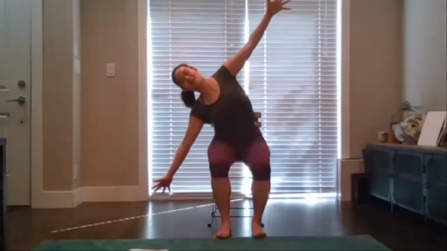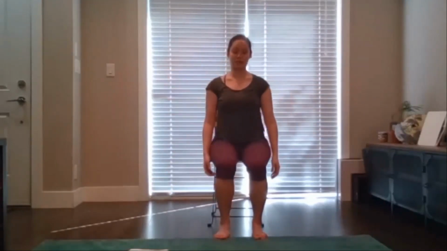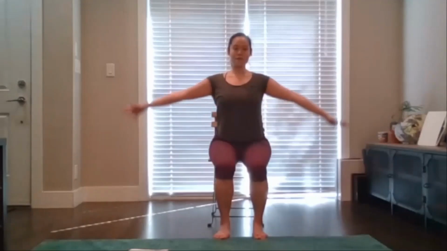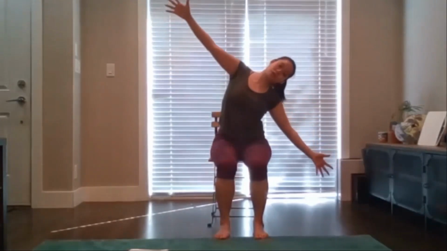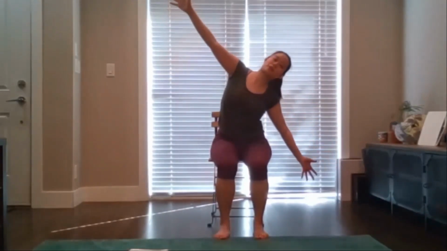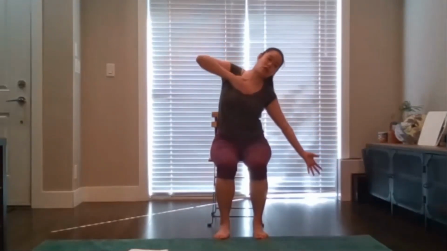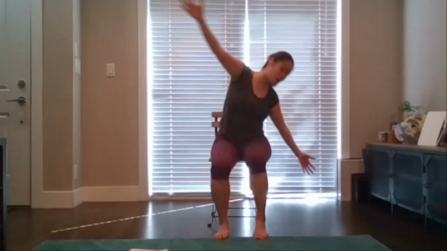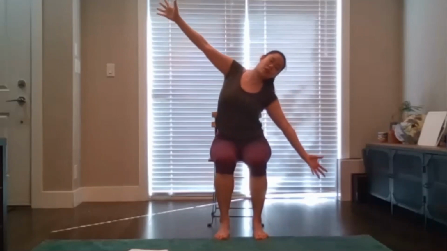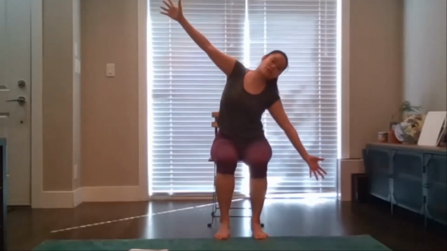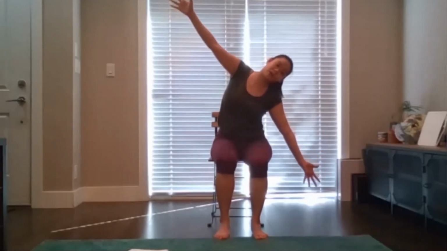And then we come back, drop the arms for a second. We're going to go right back into it, lifting those arms back up to that T shape, tipping over to the sides. You're reaching those arms on that diagonal again, making sure the chest is forward and we're not turning down to the floor. Keep that chest up, reaching. Feel that stretch on the side of your body. And then we're going to come back up and rest those arms for a second.